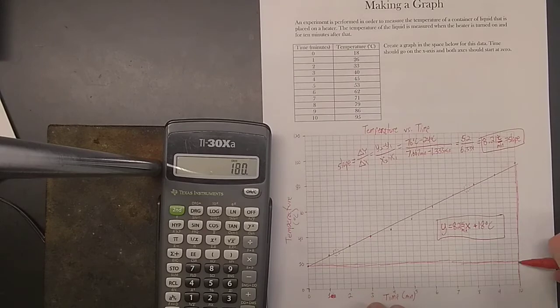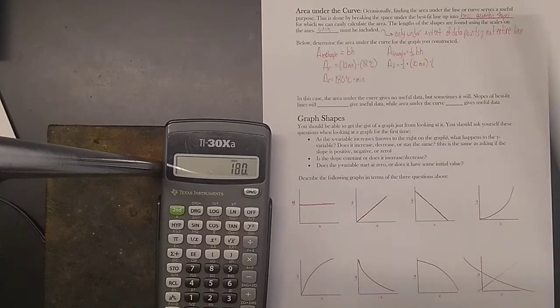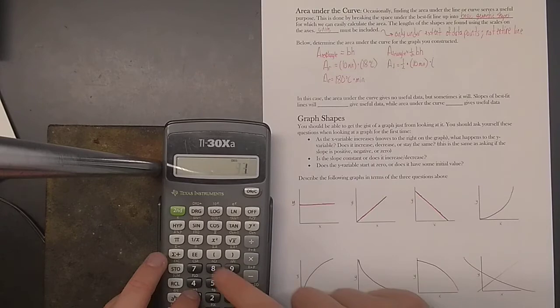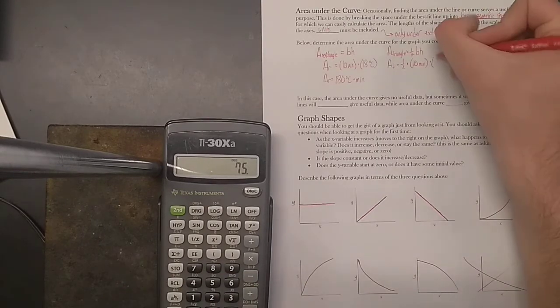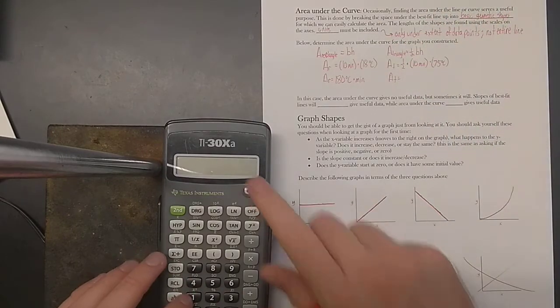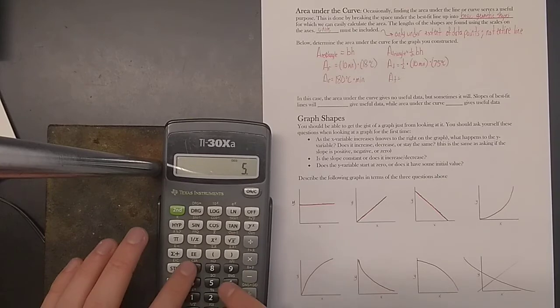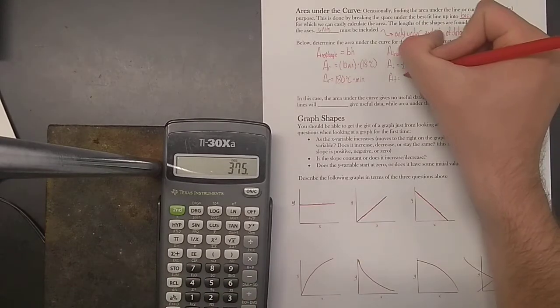And the height, don't get messed up by this one, this can be a little tricky. The height goes from here to here. The height goes from 18 to where this crosses right here at about, I'm going to say, 93. So it's 93 minus 18, which is 75. So the height is about 75 degrees Celsius. So the area of this triangle is 1/2 times 10 times 75, which is 375.